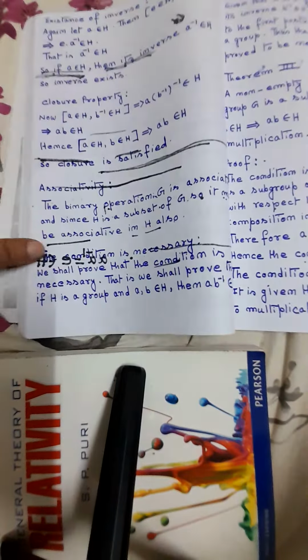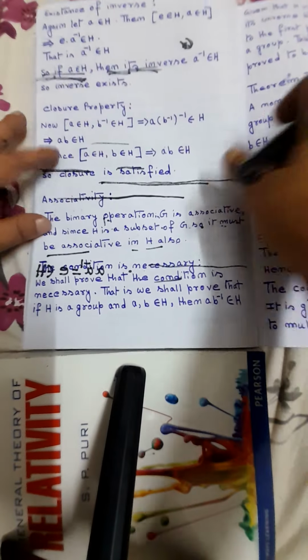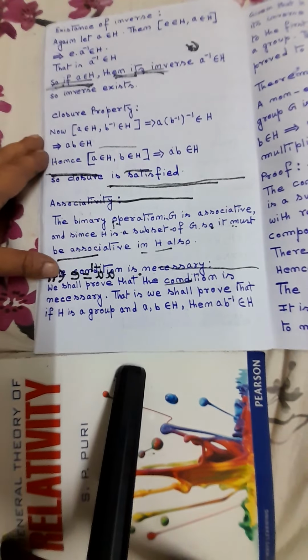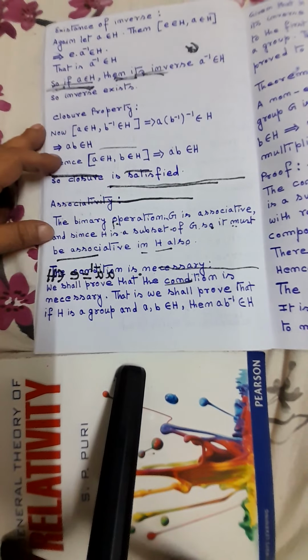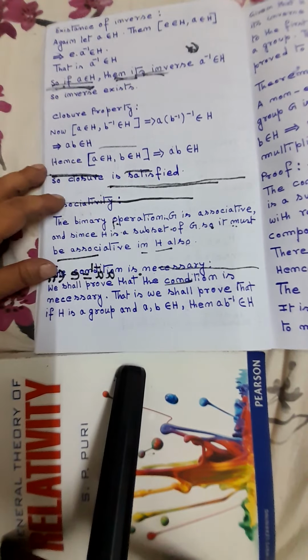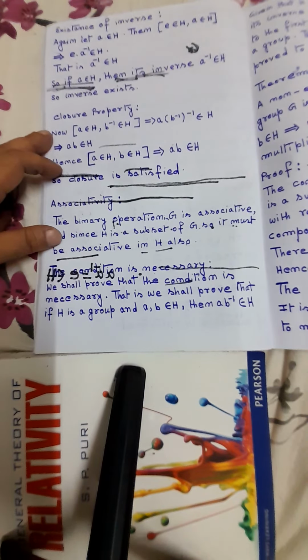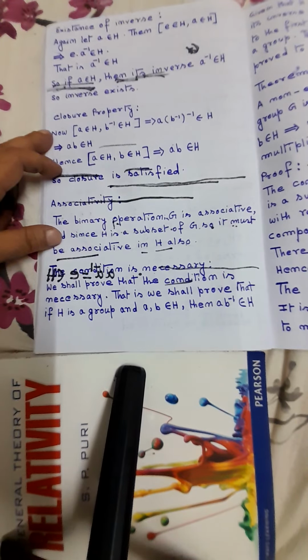Now, existence of inverse. So how can we do that? Again, let A belong to H, then E belongs to H and A belongs to H. We have E A inverse belongs to H, that is, A inverse belongs to H. So if A belongs to H, then its inverse, A inverse, also belongs to H. So inverse exists.